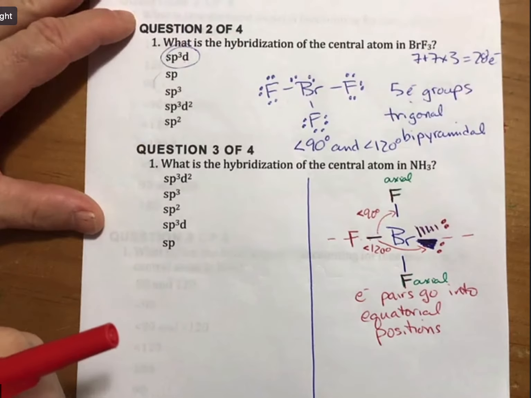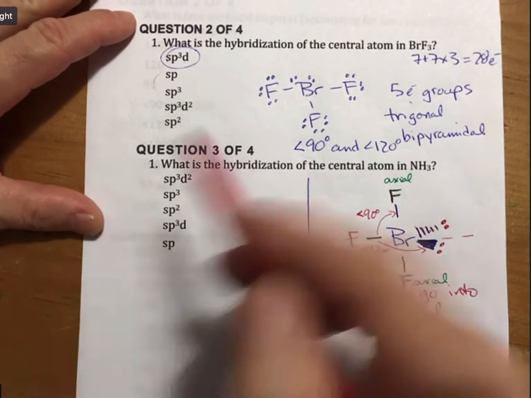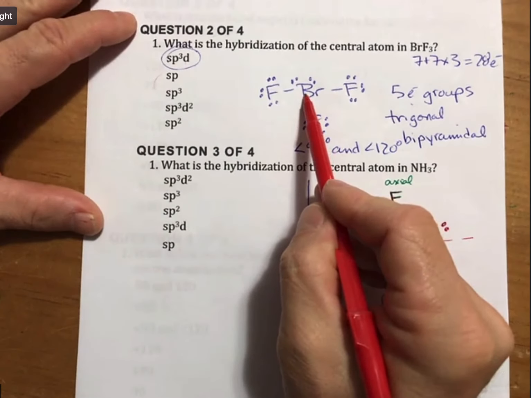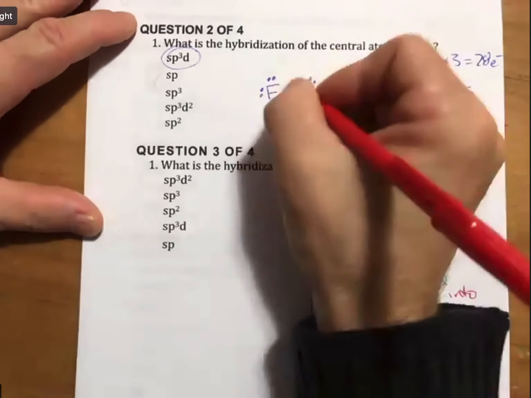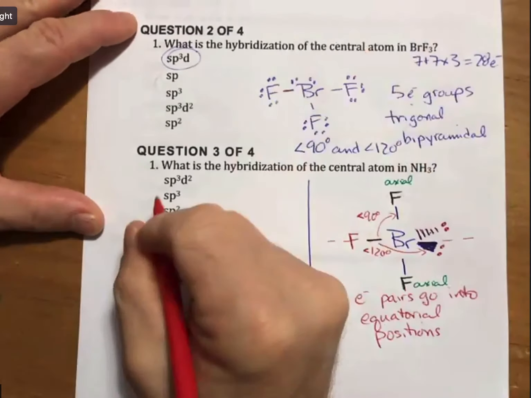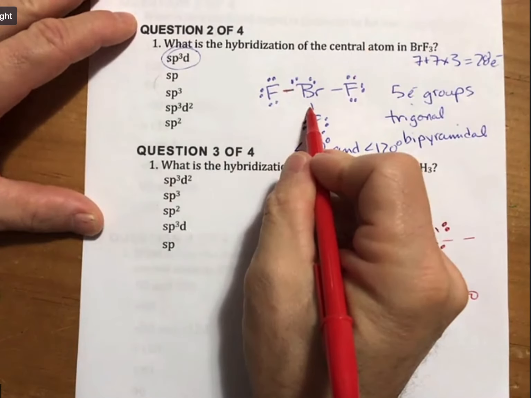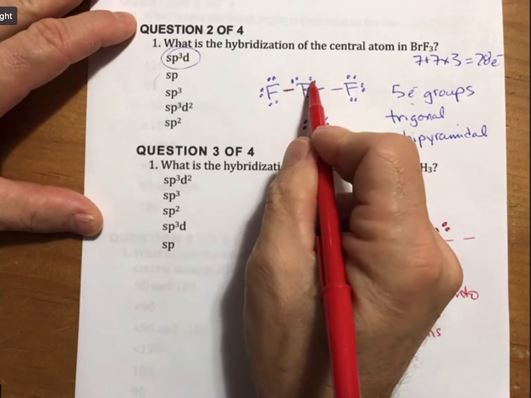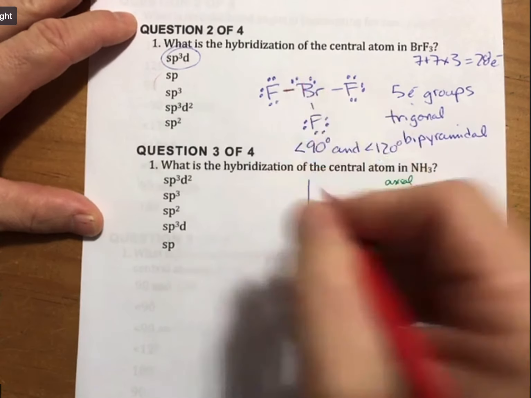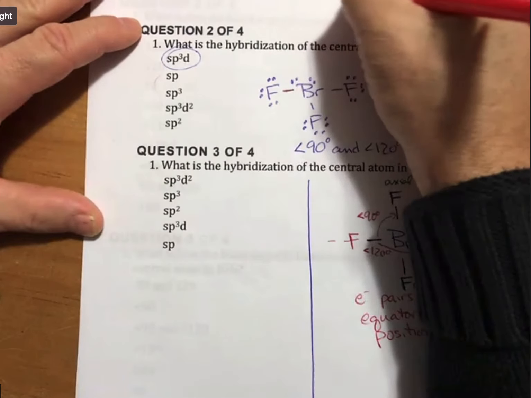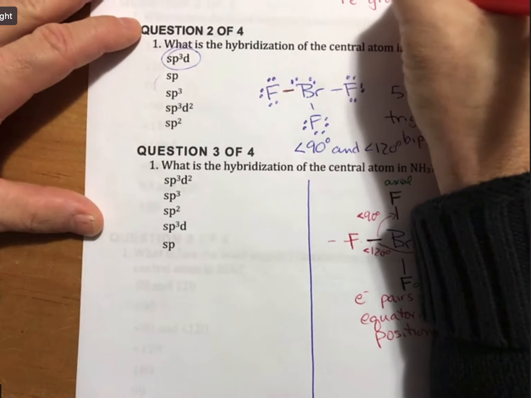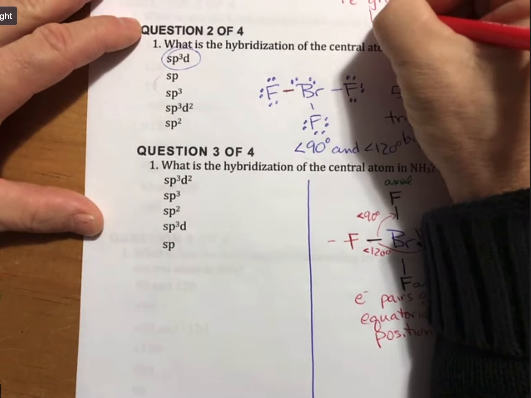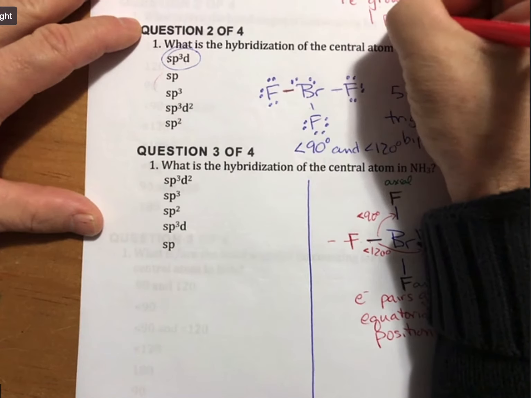Yes, Professor. Please, what do you mean by 5 electron groups? Great question. So if I come back to my Lewis structure, I have 1, 2, 3, 4, 5. Each is an electron group. So 1 electron group can be 1 pair of electrons.